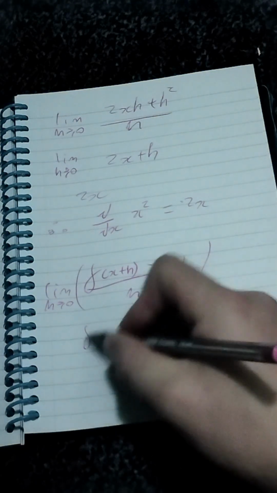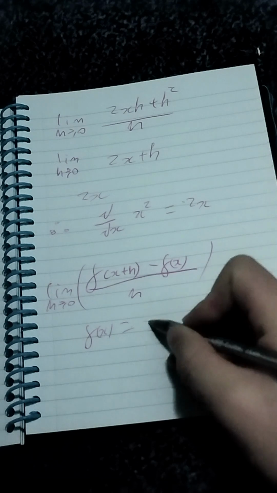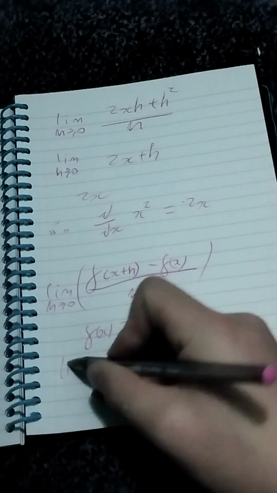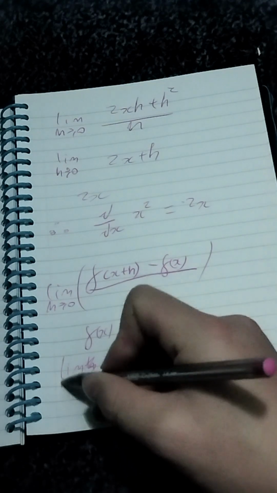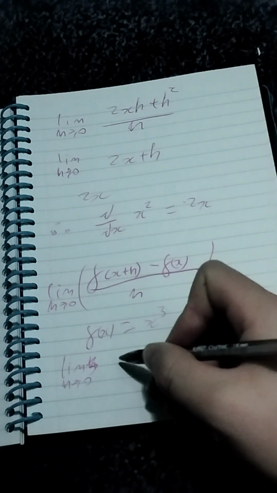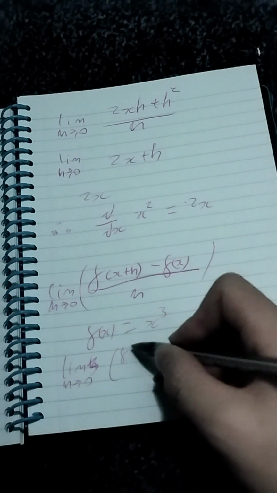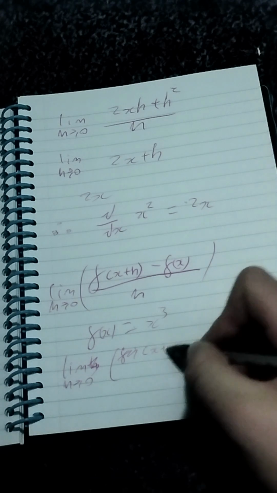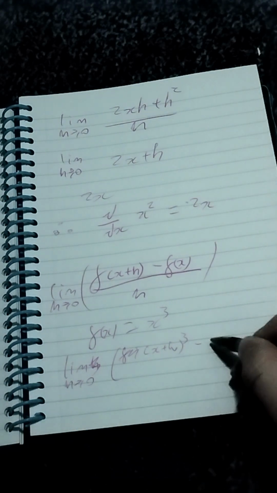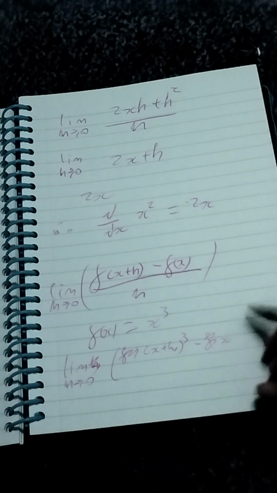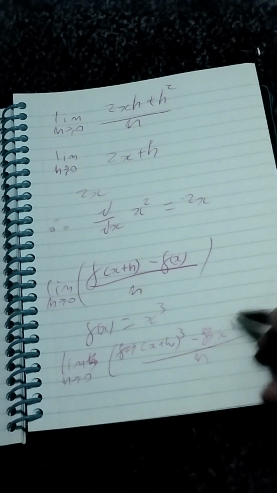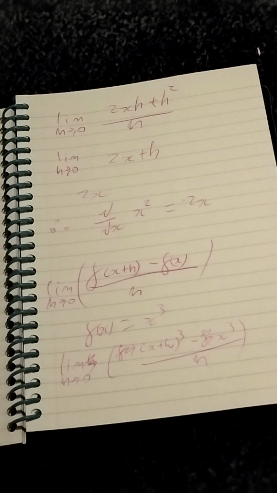It can work with other things, so f of x is equal to x cubed. The limit as h goes to 0 of f of x plus h, that is (x plus h) cubed minus x cubed, over h. Now I can't be bothered to do that, but I'm assuming that it gets to 3x squared. You guys can expand it and stuff. I'm an incredibly lazy human being, so I won't be doing that.